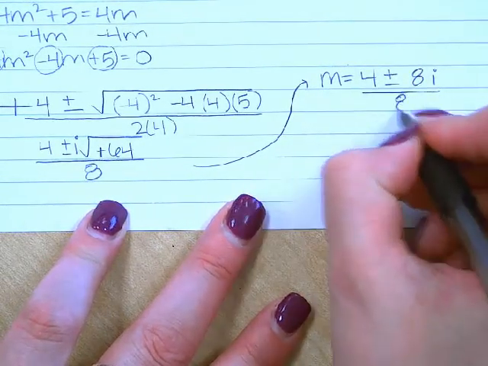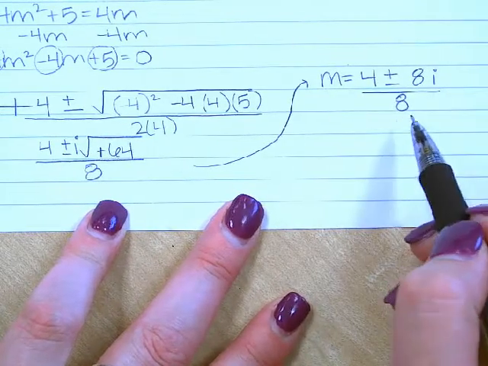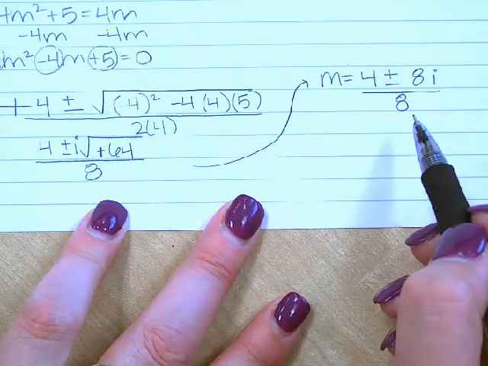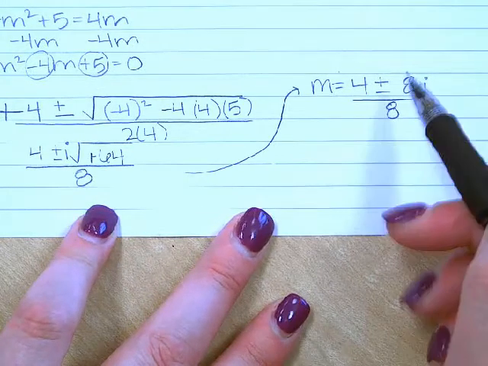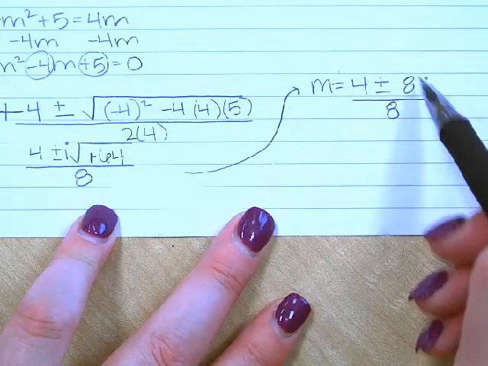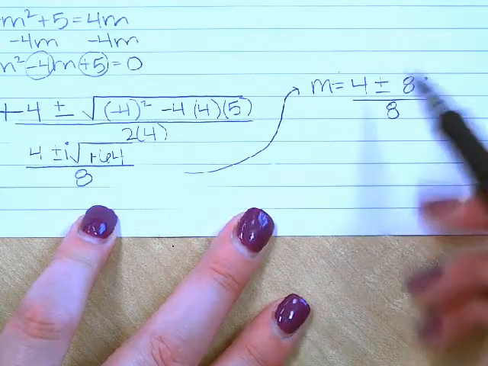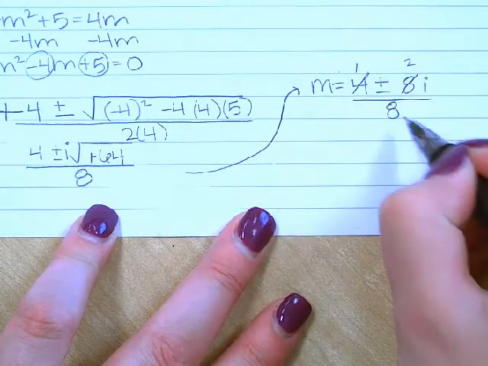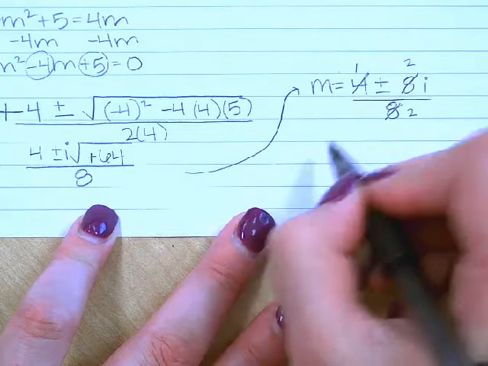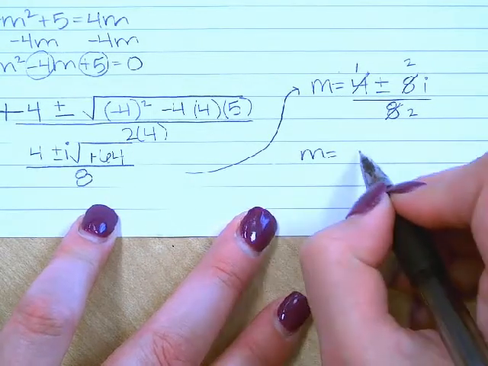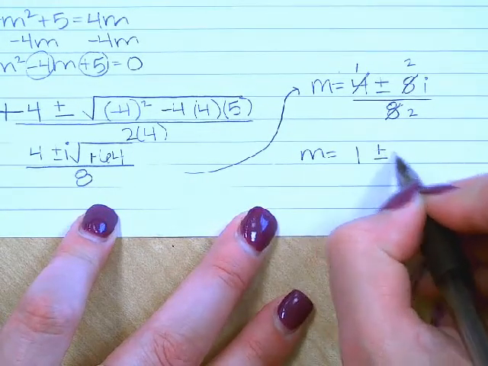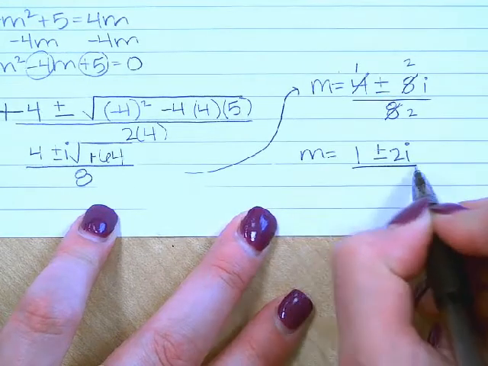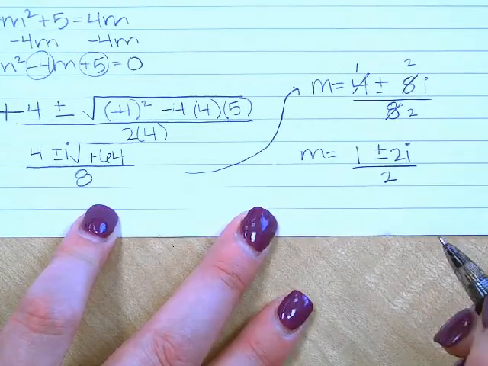And then if you look at all these numbers, they're all even. And they all have 4 in them. They're all multiples of 4. So what I can do now is I can go through and divide each of them by the same thing. So I'm going to say divide 4 by 4 and I get 1. Divide by 4 I get 2. Divide by 4 I get 2. And so my solution here is 1 plus or minus 2i divided by 2.